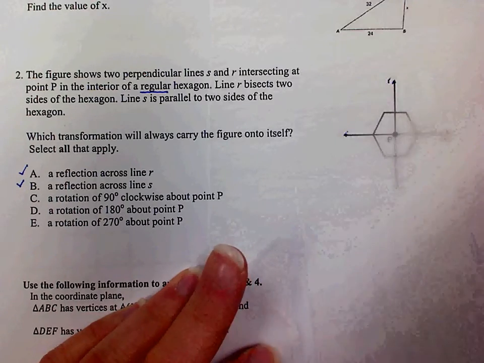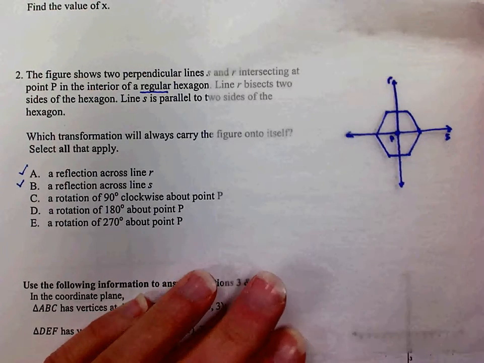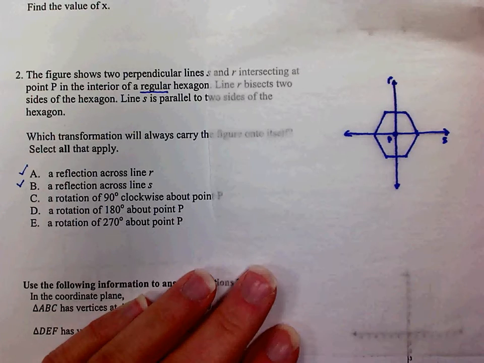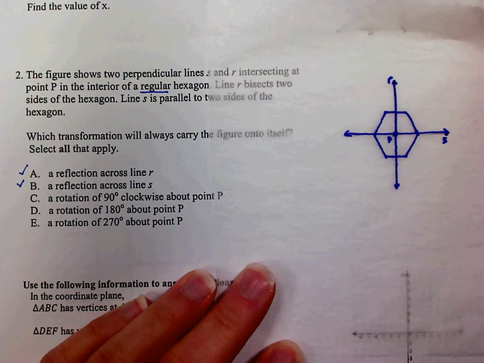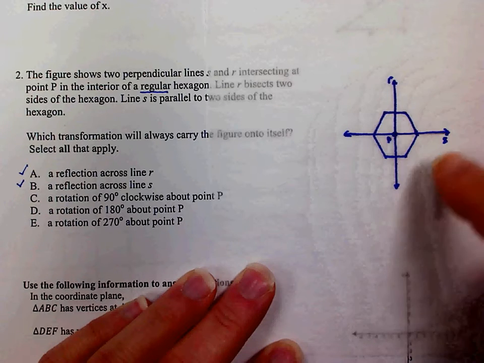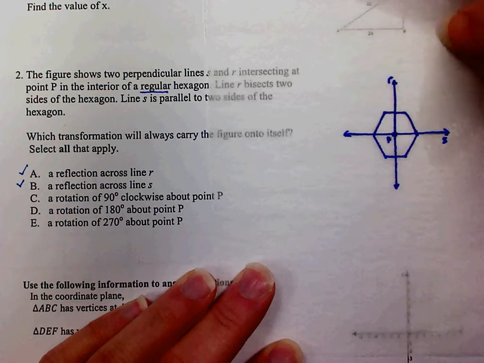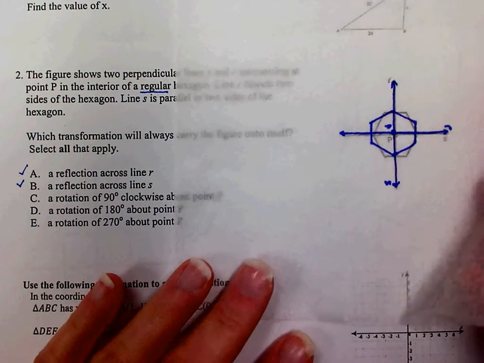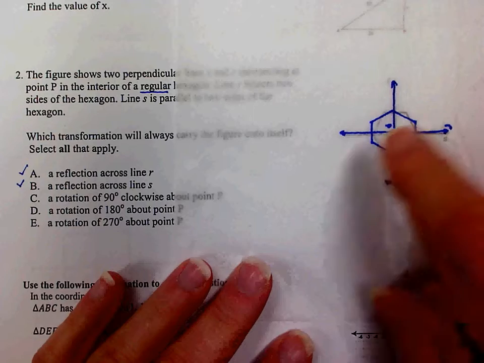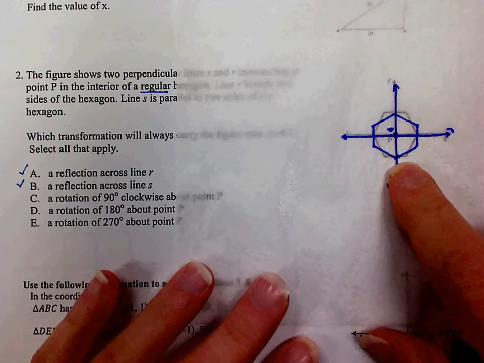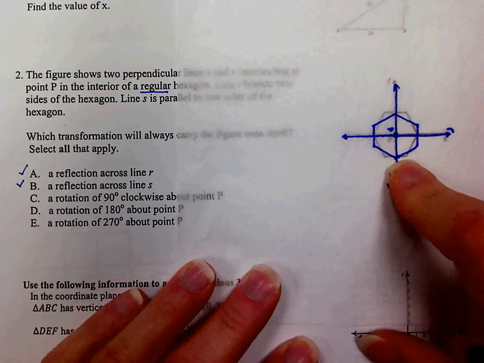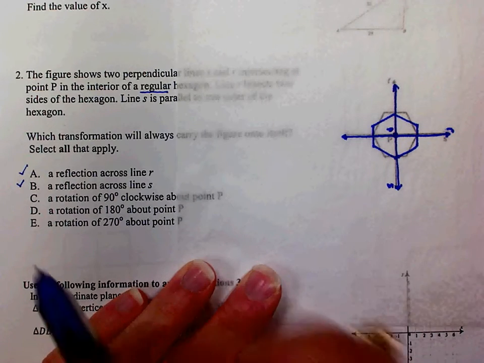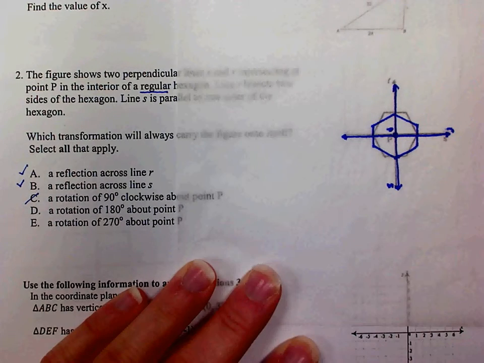Let's look at part C. Part C is a 90-degree rotation clockwise around point P. So remember, 90 degrees is a fourth of a turn. We want to go clockwise, so we're going this direction with our rotation. So if I turn my paper 1/4 of a turn clockwise, does my figure line up with what it was to begin with? And hopefully you can see that no, it does not. So our choice C is not one of the transformations that will carry it onto itself.